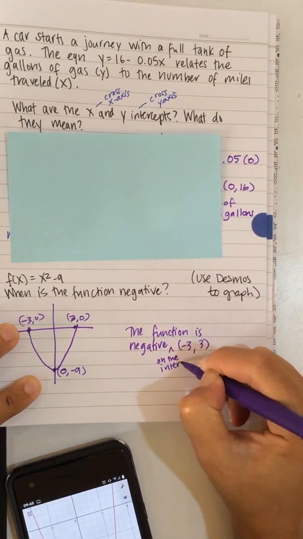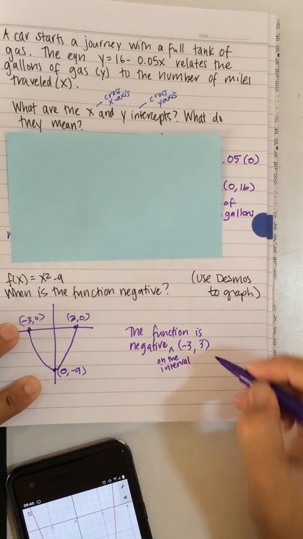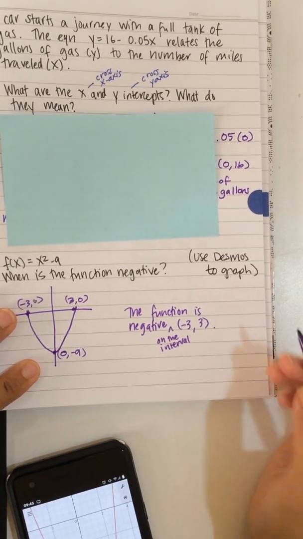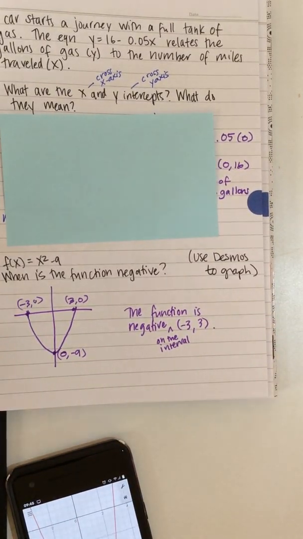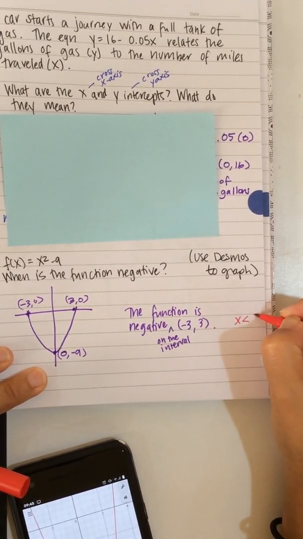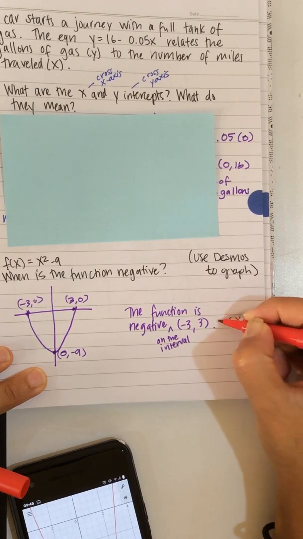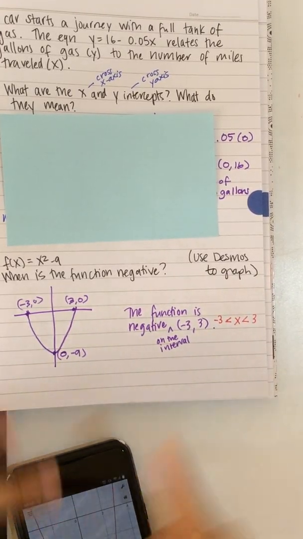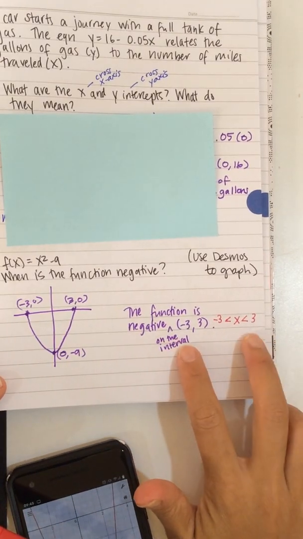Let's squeeze that in. -3 to 3. You could also use the set notation here and say the function is negative when x is less than 3 and greater than -3. You could also say that, right? So you could say either of those things, what I wrote in the red or the purple.